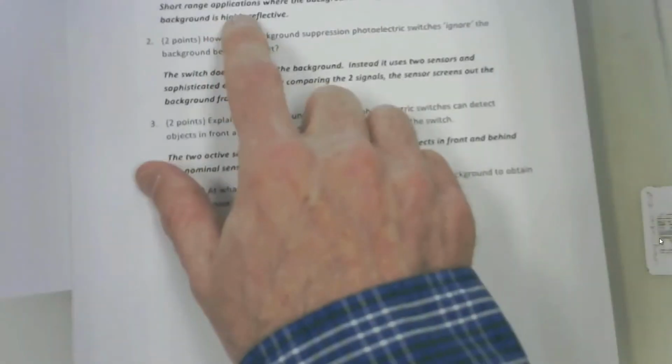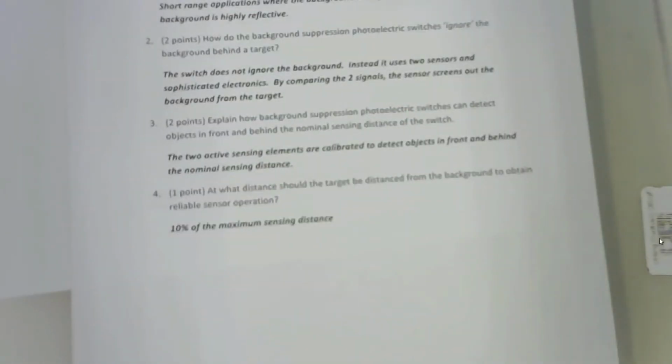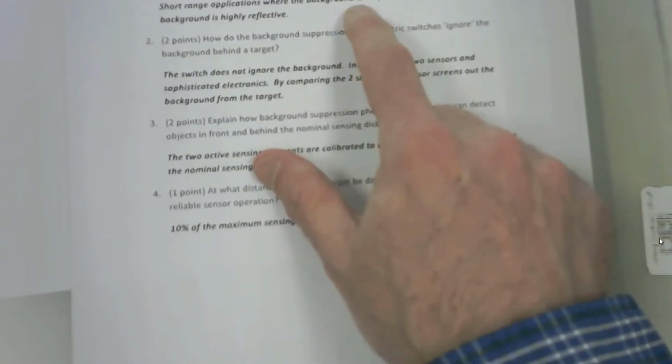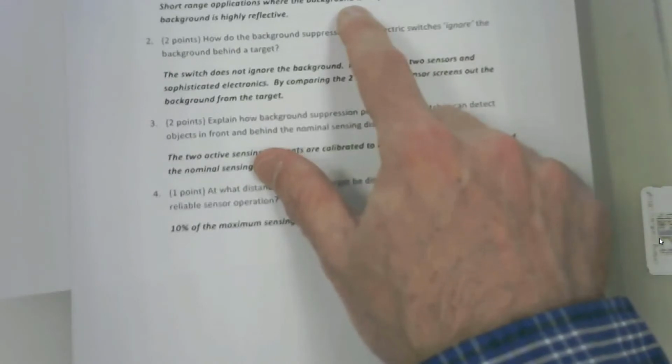Review questions were short-range applications where the background is very close to the target and the background is highly reflective. Okay, looking for reflection there, right? Background is very close to target and the background is highly reflective. Want to differentiate the two.